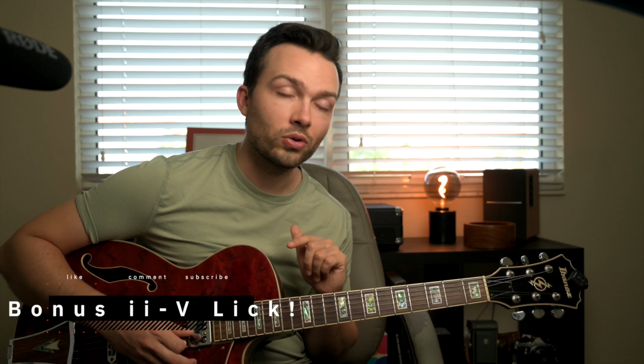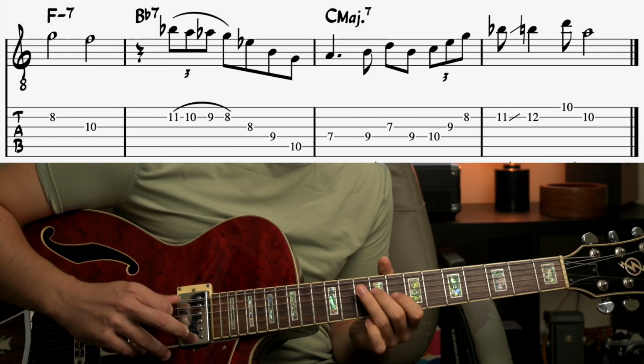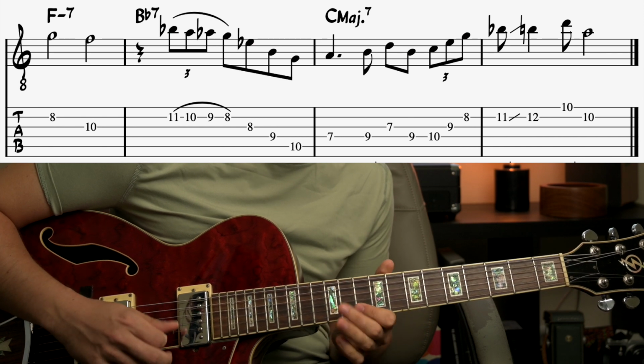Real quick, I will show you this really cool lick that I promised you from Peter Bernstein. It's a backdoor 2-5, F minor, B flat 7 going to C major. It sounds like this. So I'll have the tab for that. And guys, the tab for all of this is in the free PDF below. You guys can check that out.